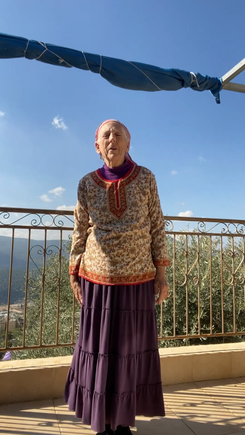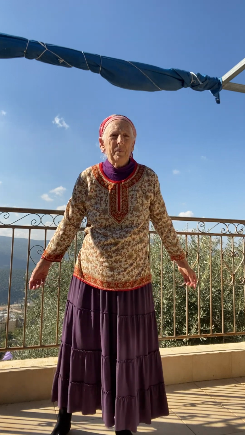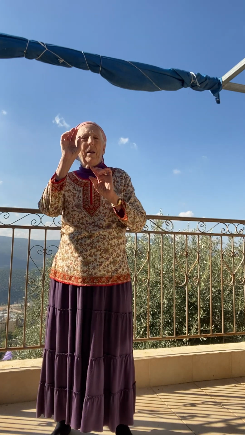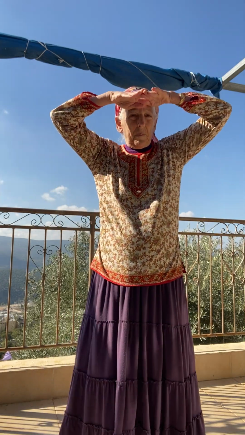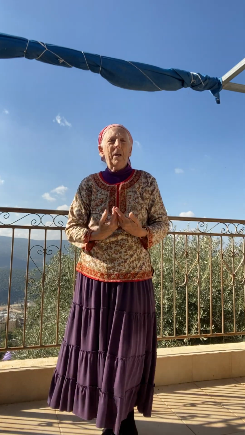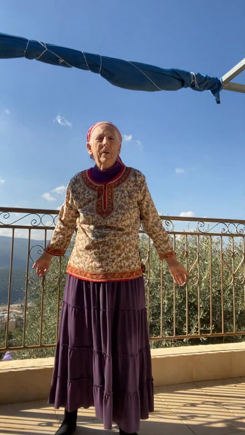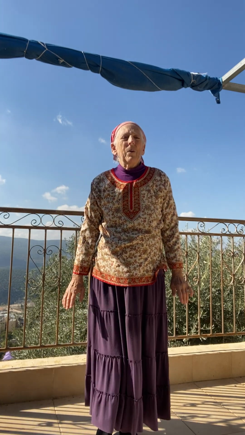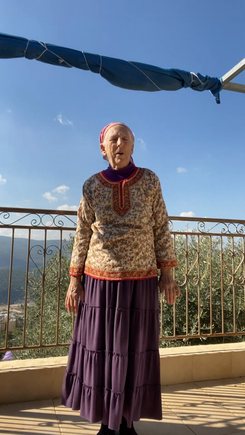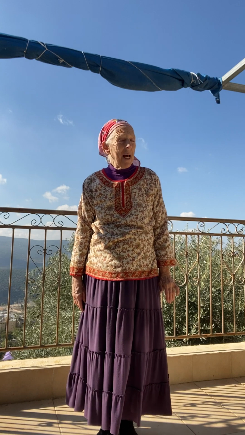It's coming down and going up. I'm going to start with Gevurah. Do the Gimel. So end with the Keter. It's the pathway.